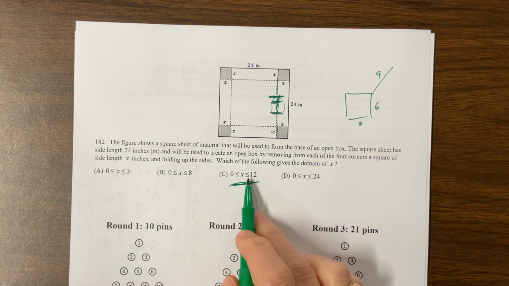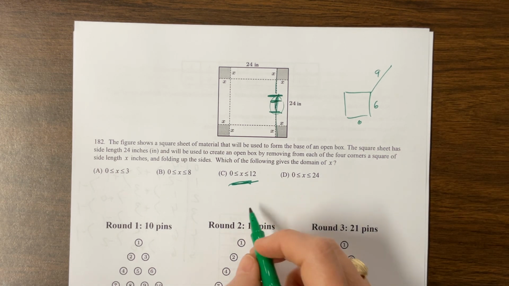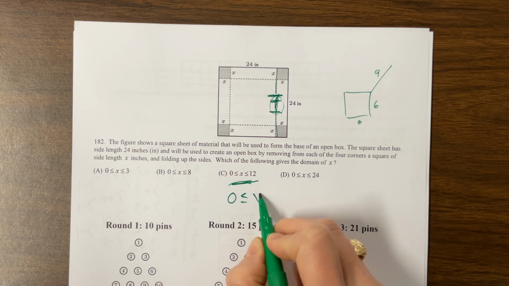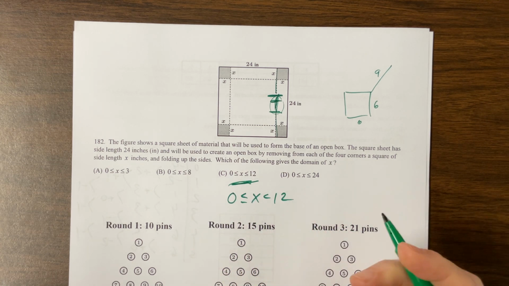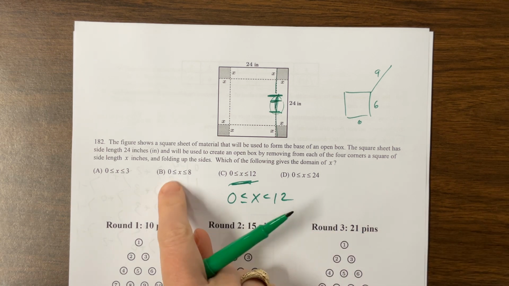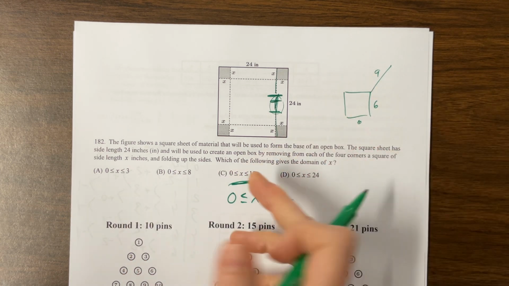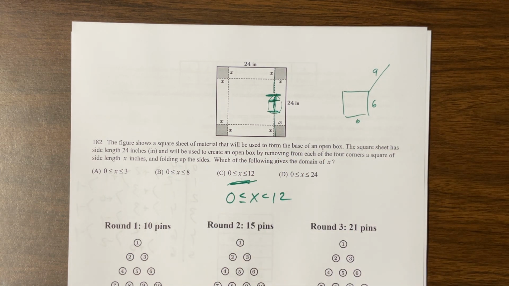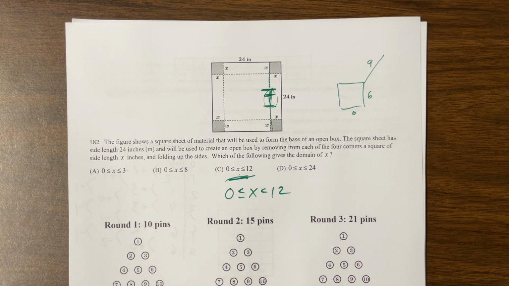So I would say maybe the best answer would be 0 is less than or equal to X is less than 12, because once you get to 12, it's not a box anymore, but it's still a box between 8 and getting closer. So I think that's the answer, but if you check the answer key and I'm wrong, comment nicely down below.